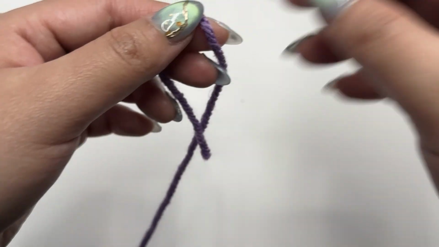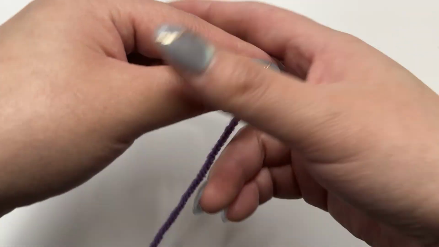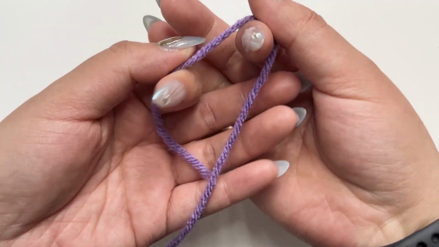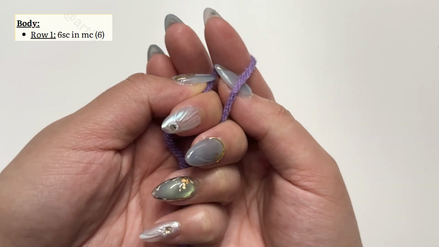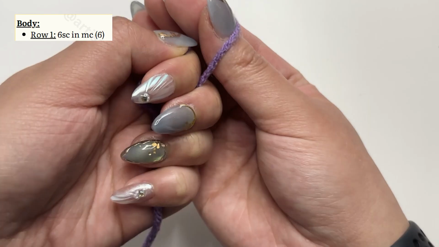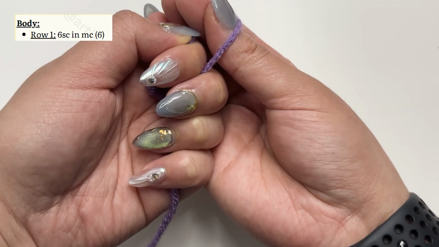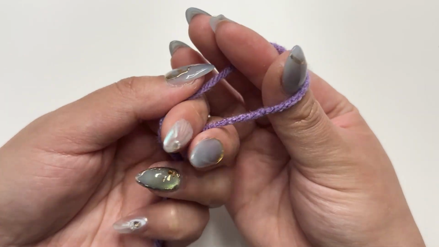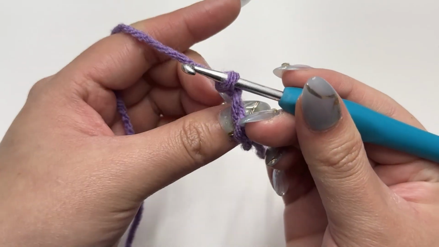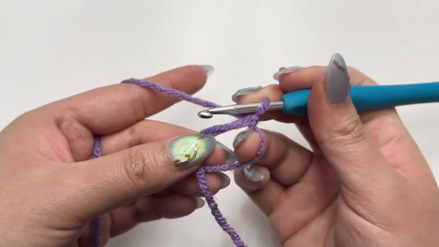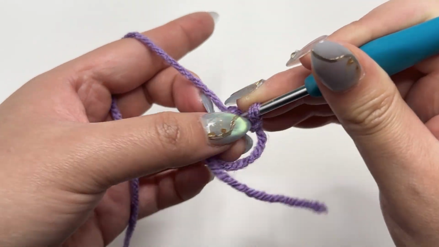Now I'm just going to go through making the body with you guys, but you can complete this all on your own, either through the video tutorial or the written tutorial. So the first step is they're asking us to put 6 SC in MC. That means 6 single crochets in a magic circle, and in parentheses it says 6. So we've actually gone through this already. We first make a magic circle, chain 1, flip this around, and you're going to put 6 SC, or single crochets, inside of the MC, which is the magic circle.